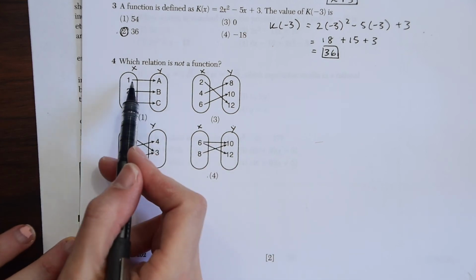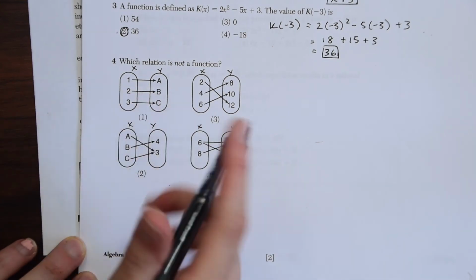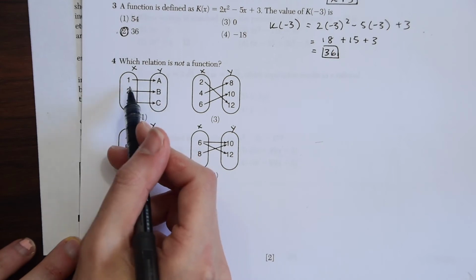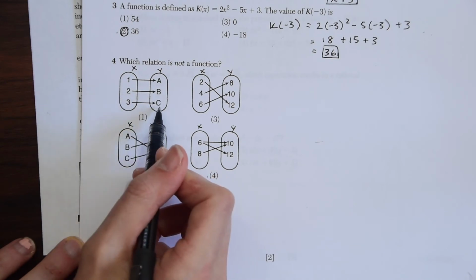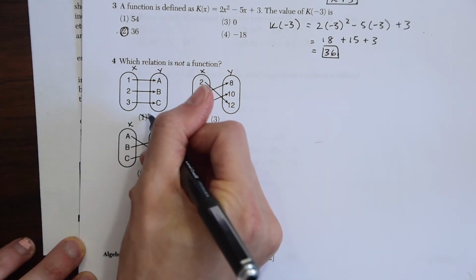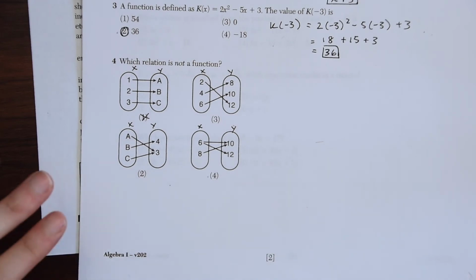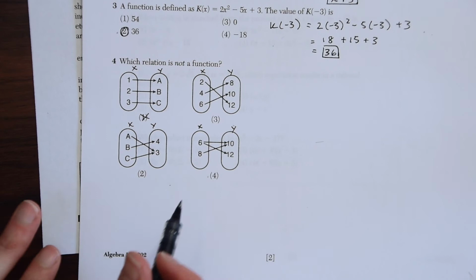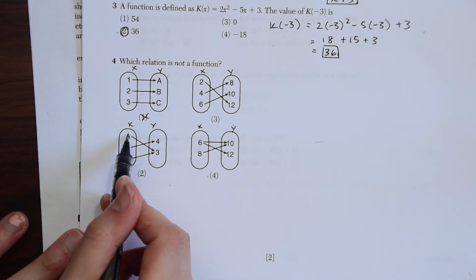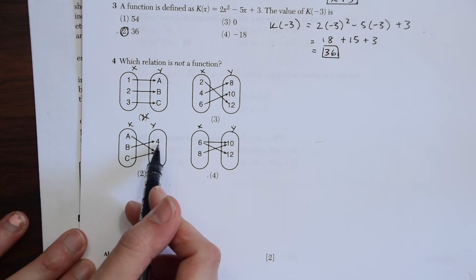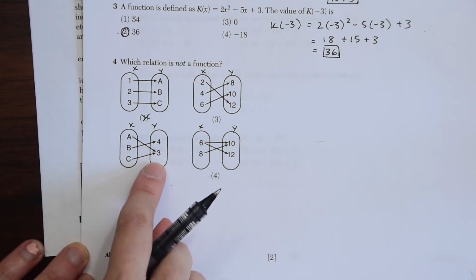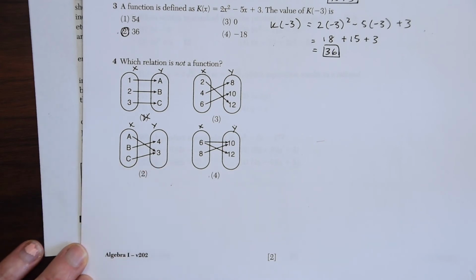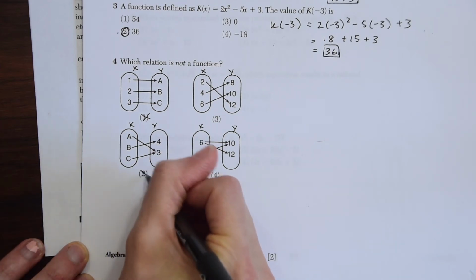If you look at the first choice here, you see that we have a 1-to-1 ratio for each. 1 corresponds with A, 2 corresponds with B, 3 corresponds with C. So we know that that is a function. So it is not choice 1. If you look at choice number 2, you see that A corresponds with 3, B corresponds with 4, and then C corresponds with 3. This is a little trickier, but this is also okay because only the y values repeat, which is okay when it comes to a function. So this is not our answer.